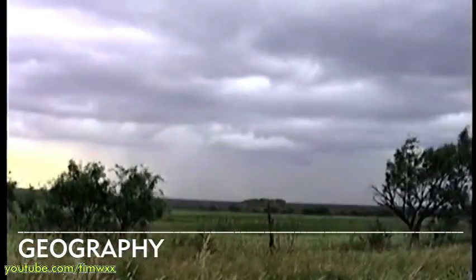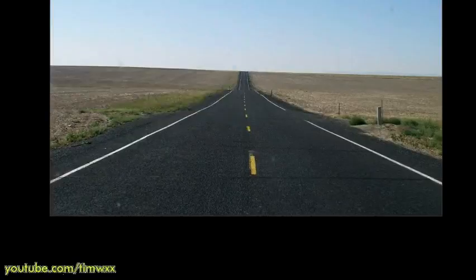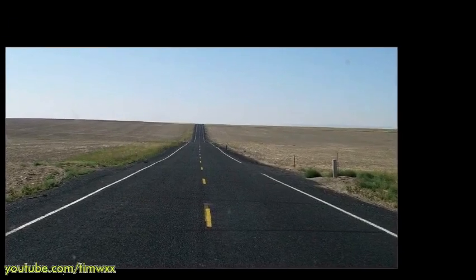Yes, it's that time to look at some geography. Because geography is one of the keys to weather forecasting. I think that would be the second thing you'd have to be an expert in. Some people would say math, but I think geography is more important. So what does this look like here?